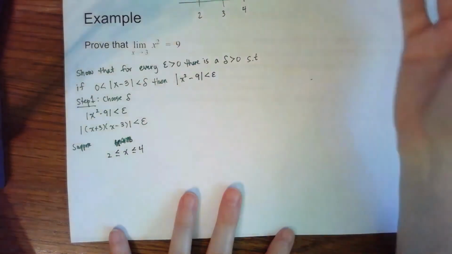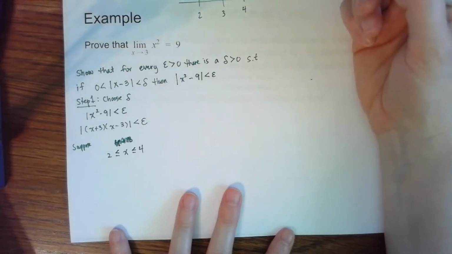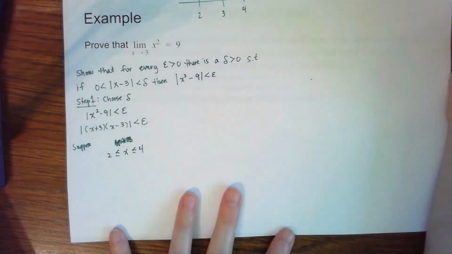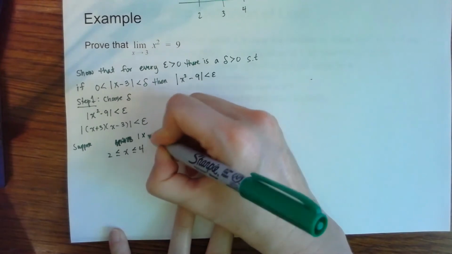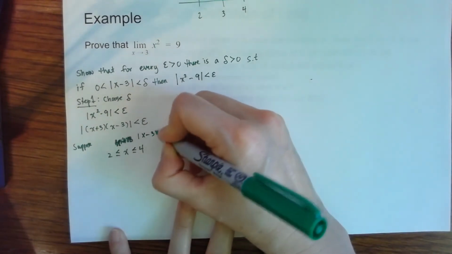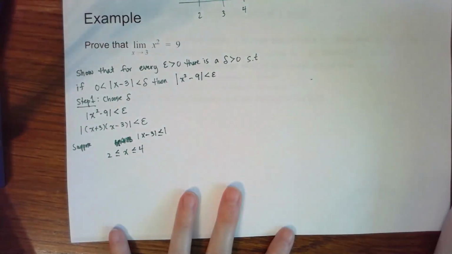I could write it as the absolute value of x minus 3 is less than 1. I'll just go ahead and write it that way. If you wanted to start there, you could say, all right, I'm within 1 unit. It's just going to turn into this though.